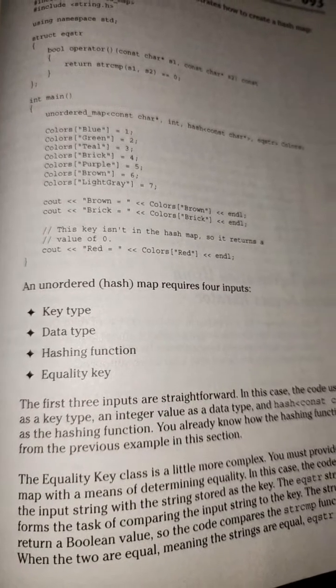An unordered hash map requires 4 inputs. Key type, data type, hashing function, equality key.